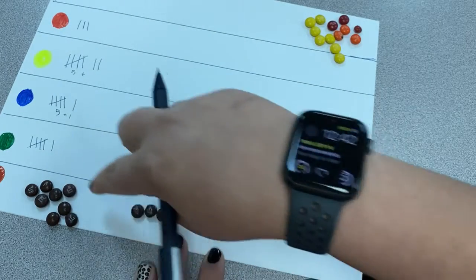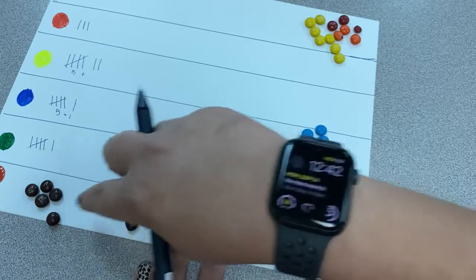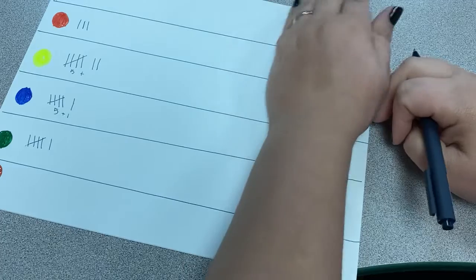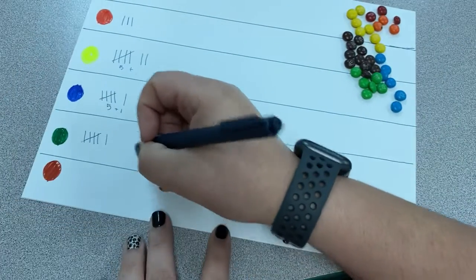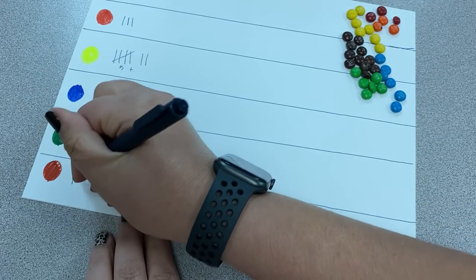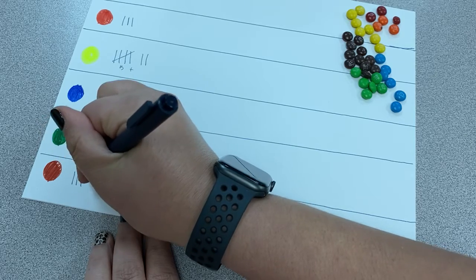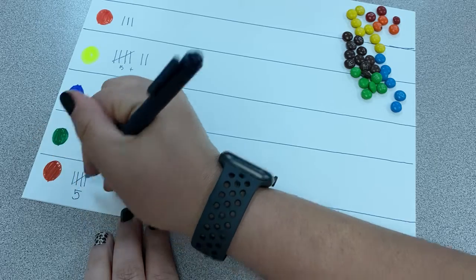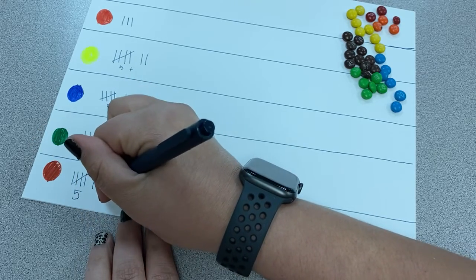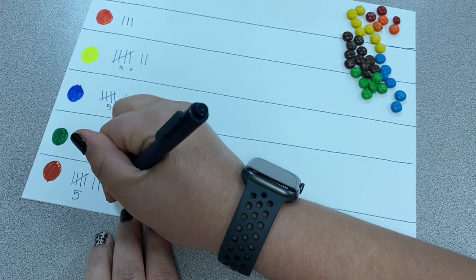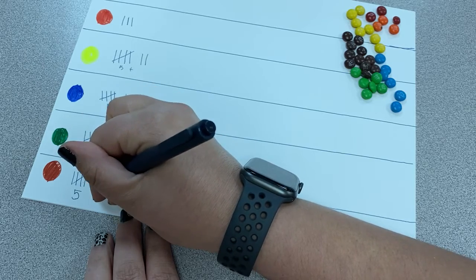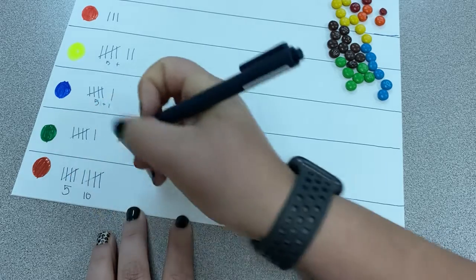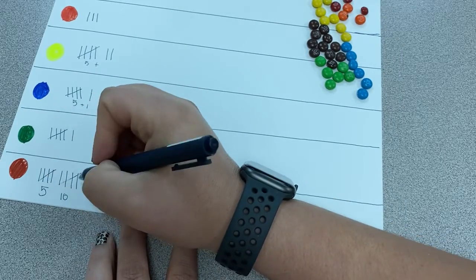1, 2, 3, 4, 5, 6, 7, 8, 9, 10, 11. Wow, 11. Are y'all ready to do that one? 1, 2, 3, 4. Shut the door. That makes 5. 5, 6, 7, 8, 9. Shut the door. So how many is that? 10. So now I've got 11 I'm trying to make.